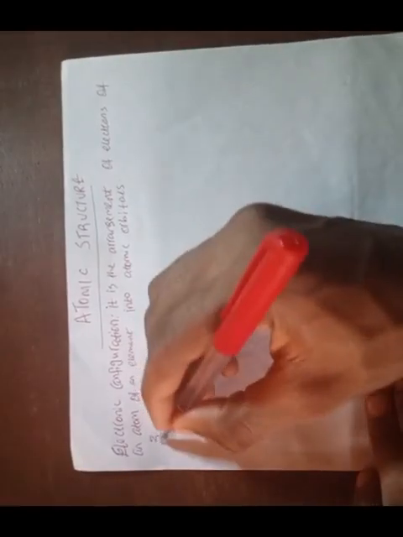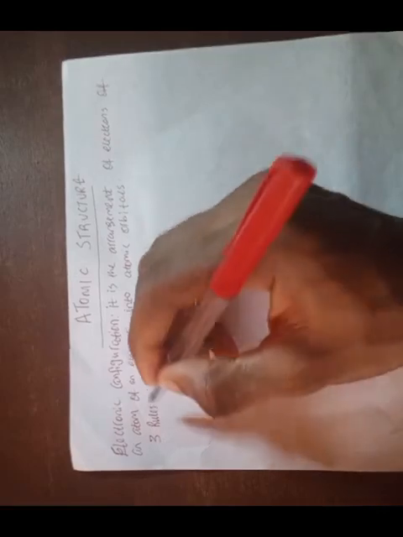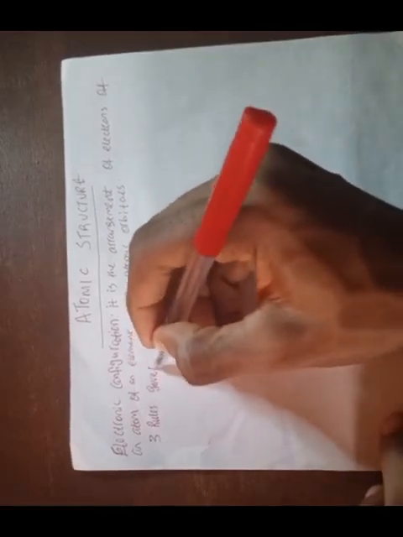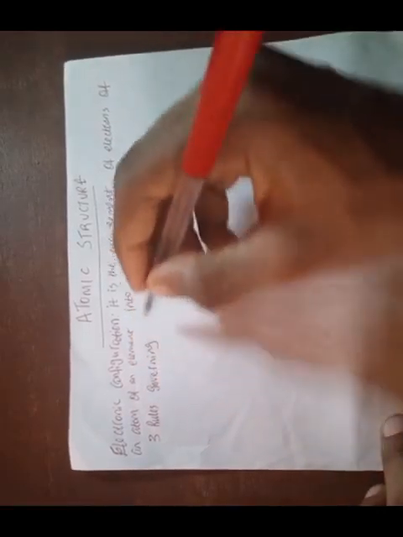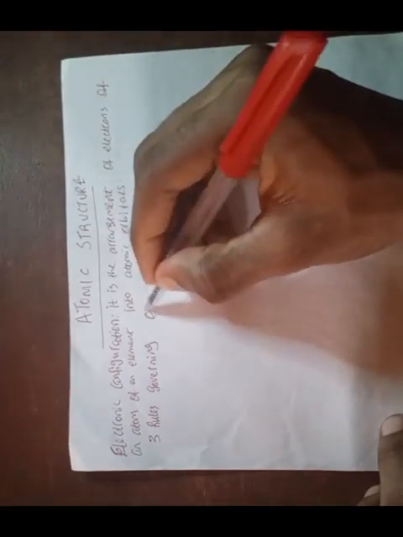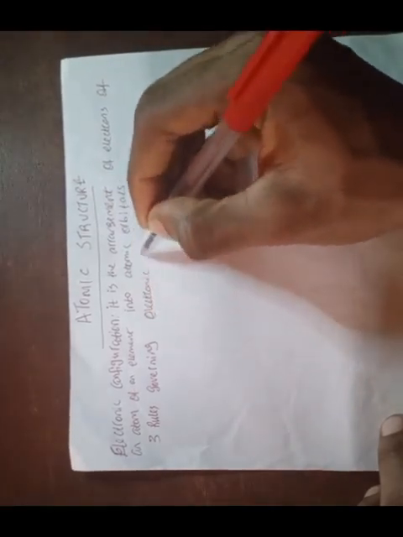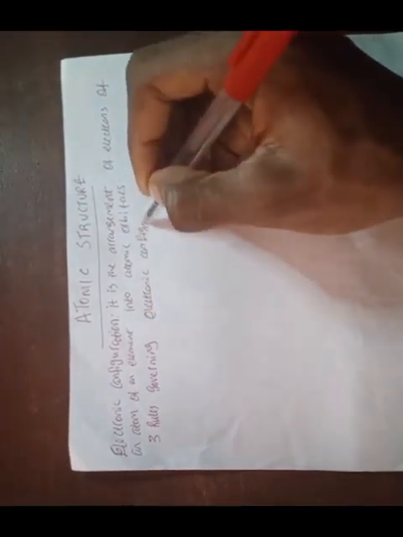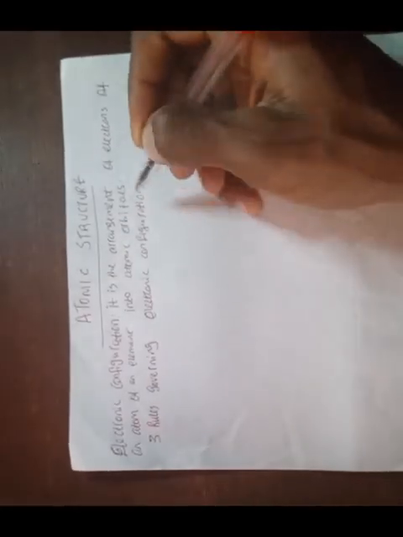All right. So there are rules governing this electronic configuration. You don't just write the electronic configuration of orbitals anyhow. There are rules governing it. So we have three rules governing electronic configuration. So what do we have? We have one, Aufbau's law.